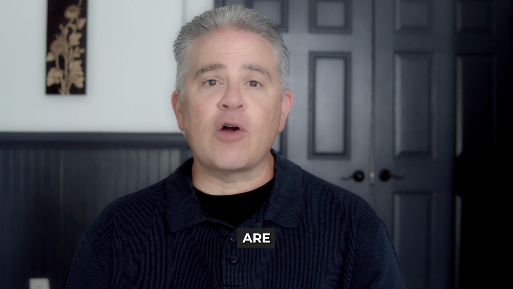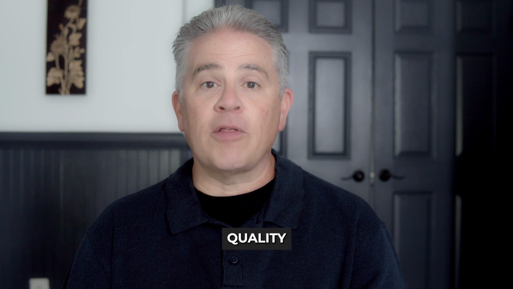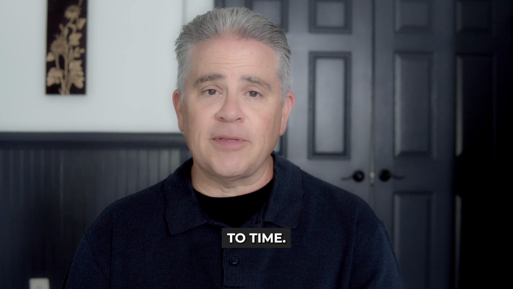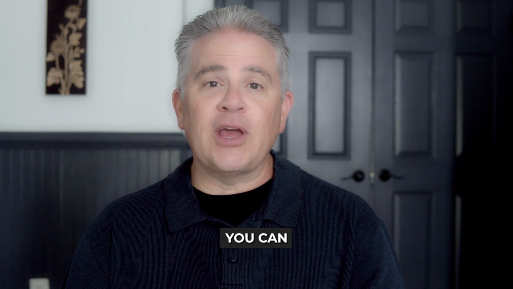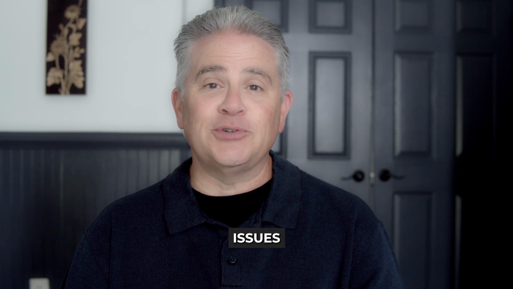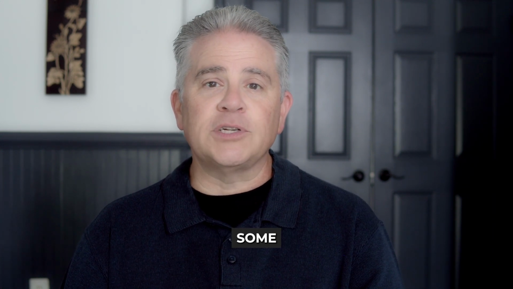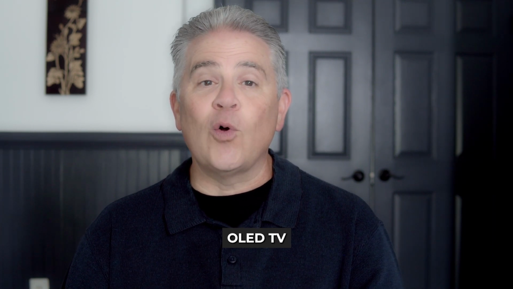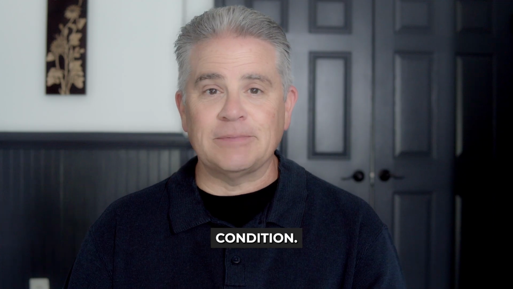LG OLED TVs are renowned for their spectacular picture quality and sleek design, but like any technology, they can encounter problems from time to time. Don't worry though, with a little troubleshooting, you can often resolve many of these issues yourself. In this guide, we'll walk you through some common problems and provide step-by-step solutions to get your LG OLED TV back in top-notch condition.